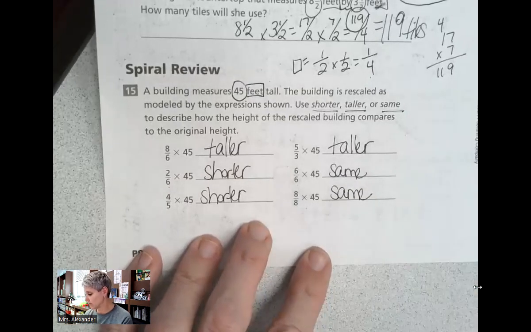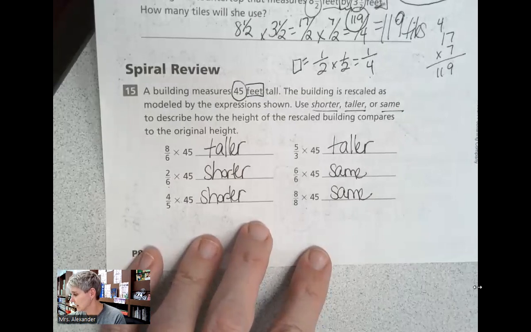So glad that was part of a spiral review. That keeps coming up in class, so I love it.